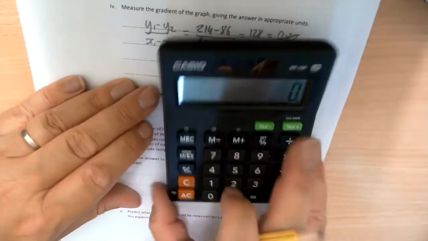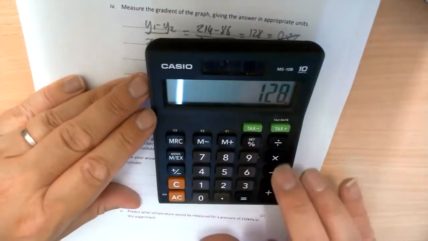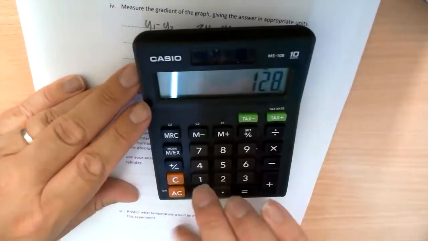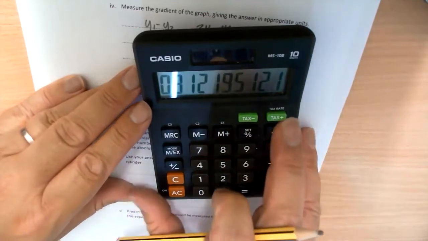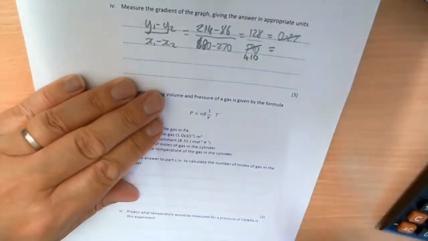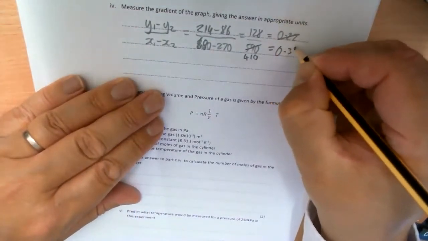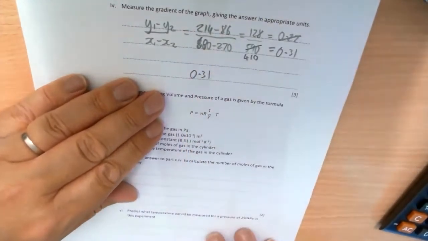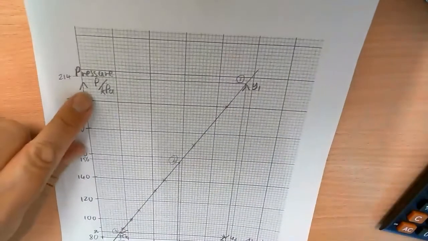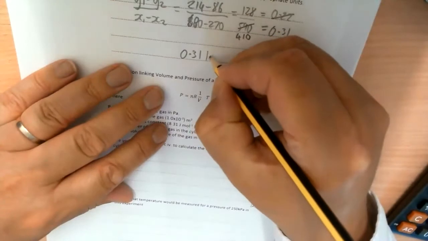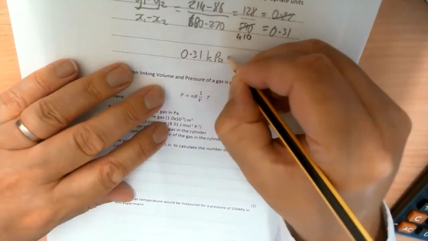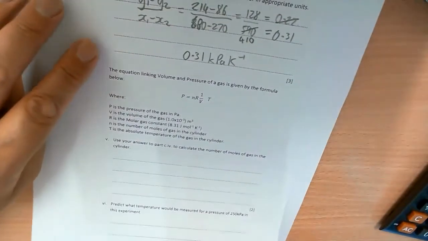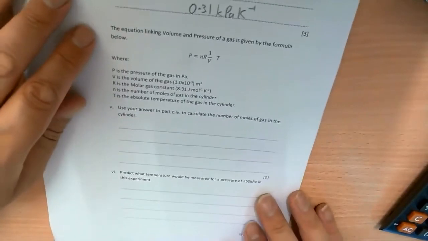So 0.31, yeah, that's more like it. 0.31. So the gradient is 0.31. Now, I've got to be careful. It's y over x, so it's kilopascals per Kelvin. So you've got to be very careful. Remember, it's kilopascals per Kelvin. Right.